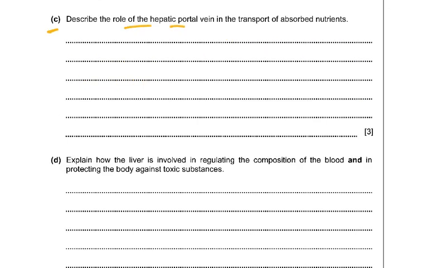C. Describe the role of the hepatic portal vein in the transport of absorbed nutrients. Basically, the hepatic portal vein is going to transport glucose and amino acids and vitamins and mineral salts in solution in the plasma, transported from the small intestine, which is the site of absorption, and it is going to be taken to the liver. So it says the role of the hepatic portal vein in the transport of the absorbed substances. Okay, what is absorbed? And where is it taken to? You're going from Lahore to Multan by car or by Daewoo.